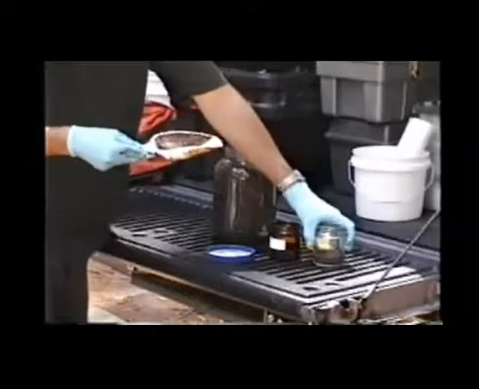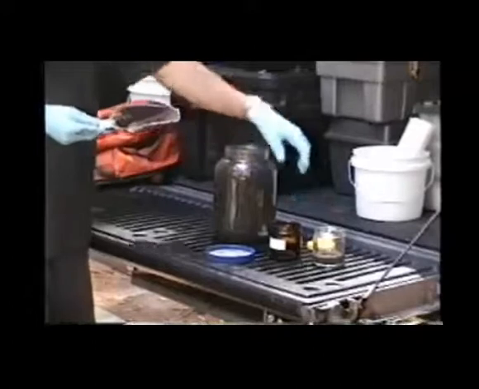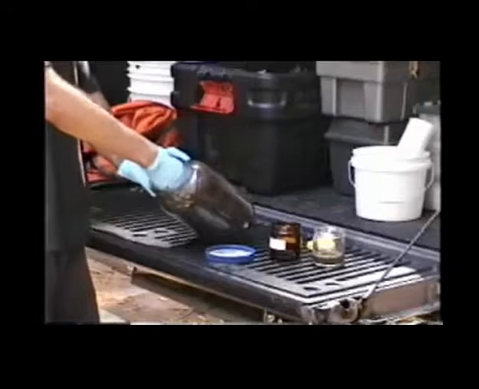And I will try to prevent any sediment from getting onto the threads of the jars. It causes problems when you want to put the cap back on the jar. It doesn't seal properly.